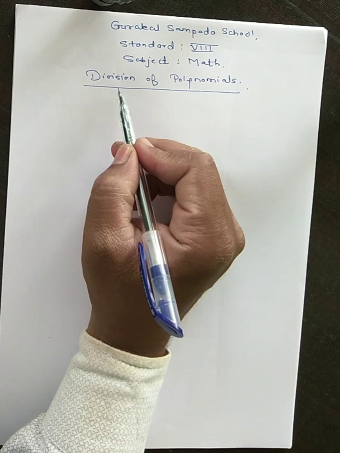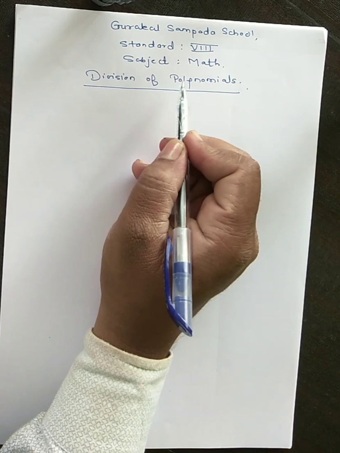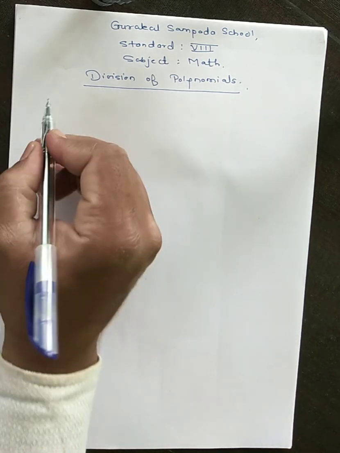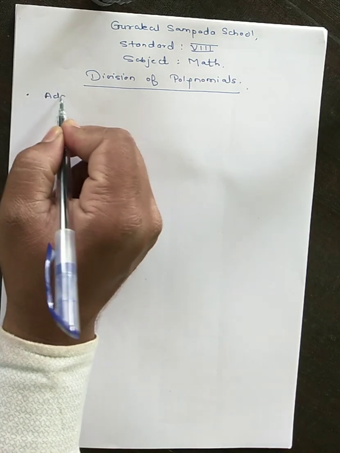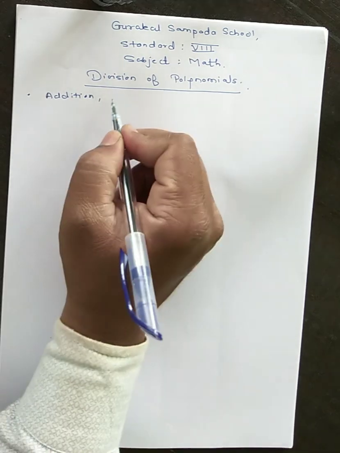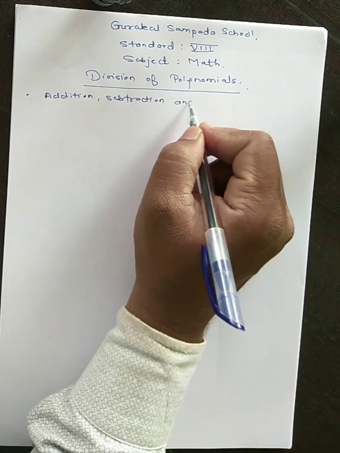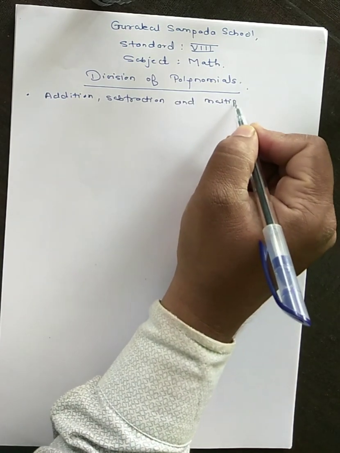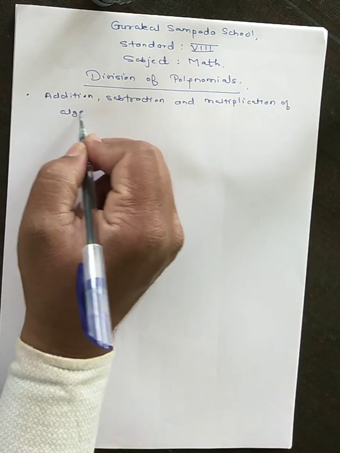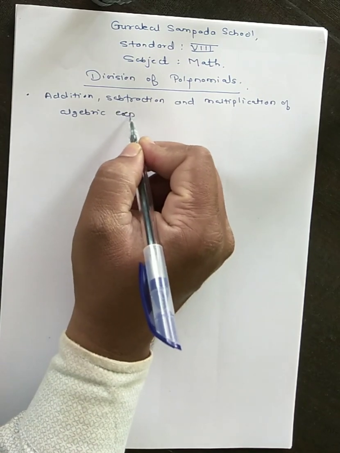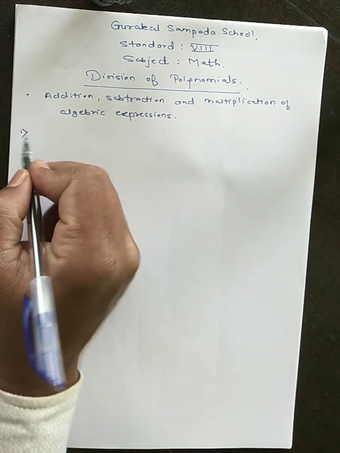Today we are going to study Part 2, Chapter 10, Division of Polynomials. Already you studied addition, then subtraction and multiplication of algebraic expressions. Suppose first consider the example of addition.